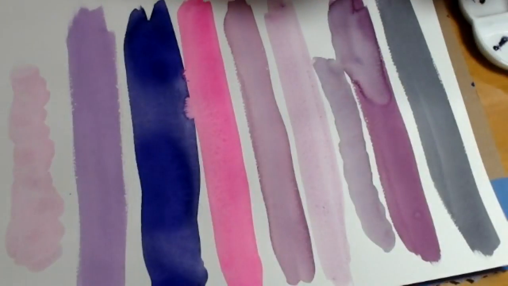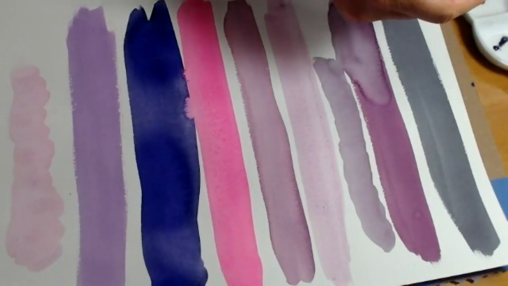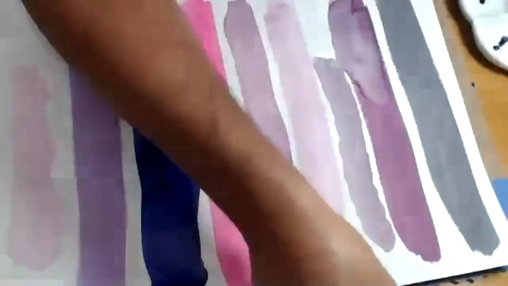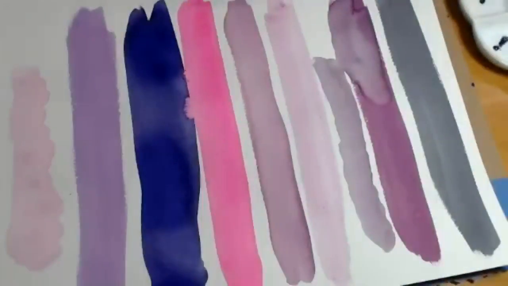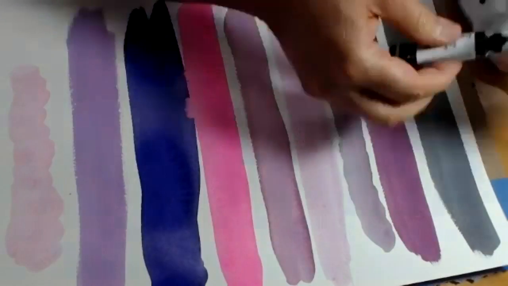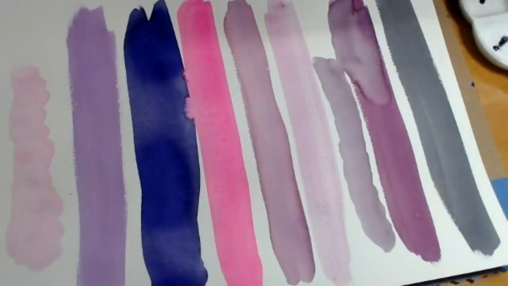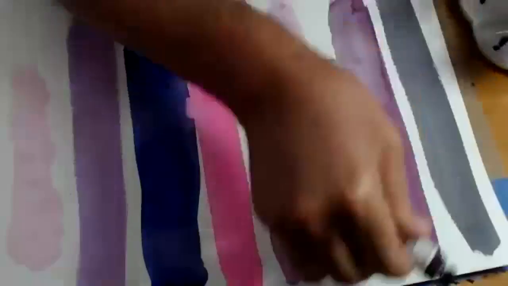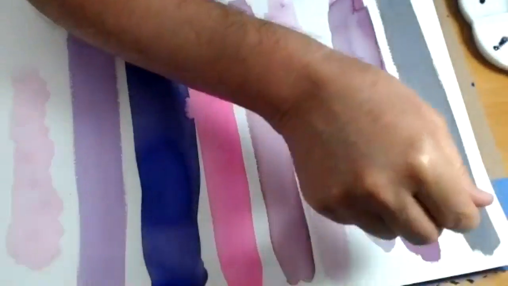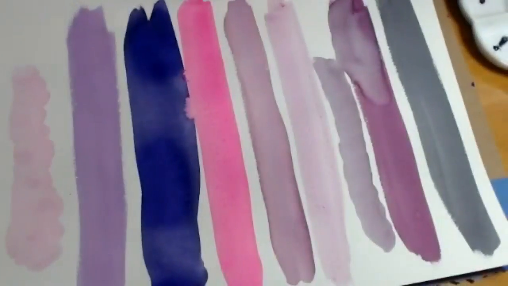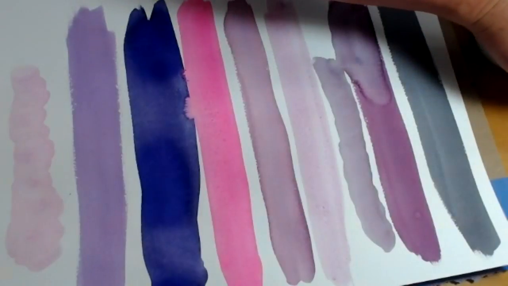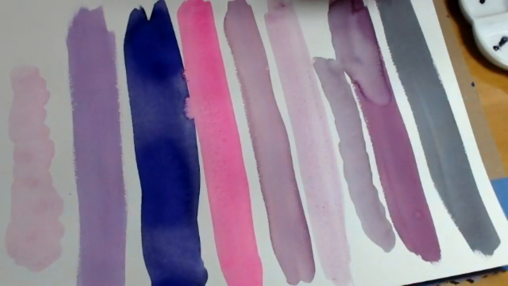Ultramarine red. Right. Permatech. Right. Do my favorite. Ultramarine blue.